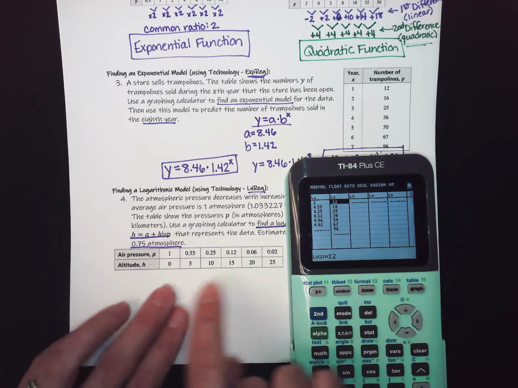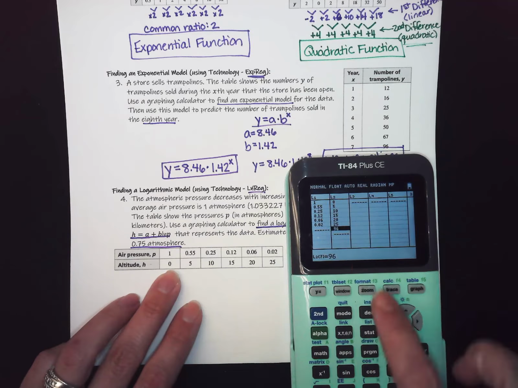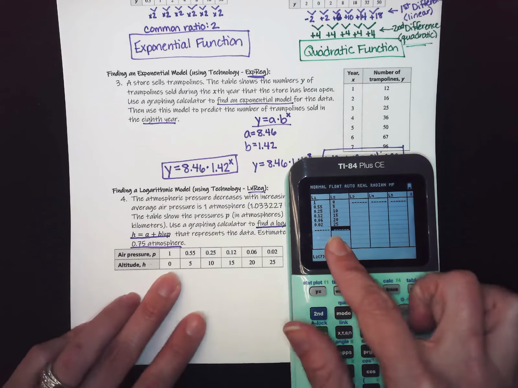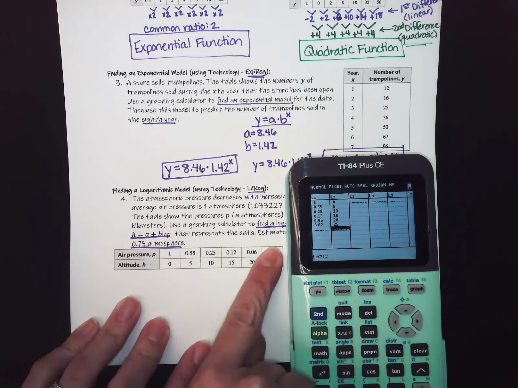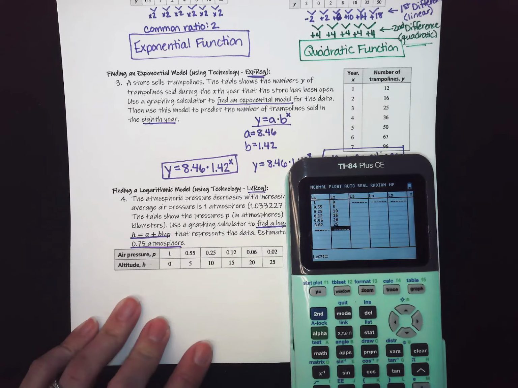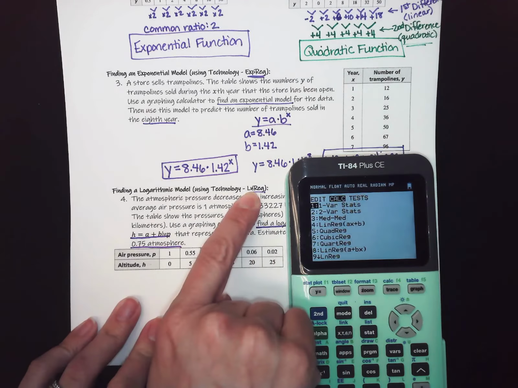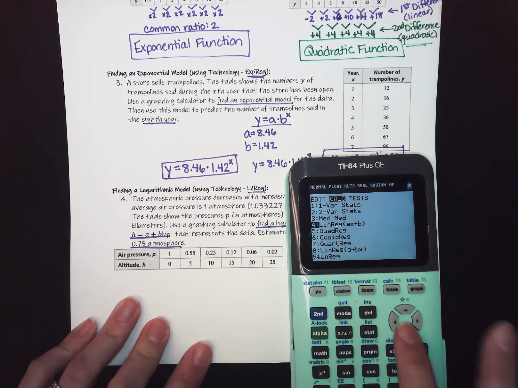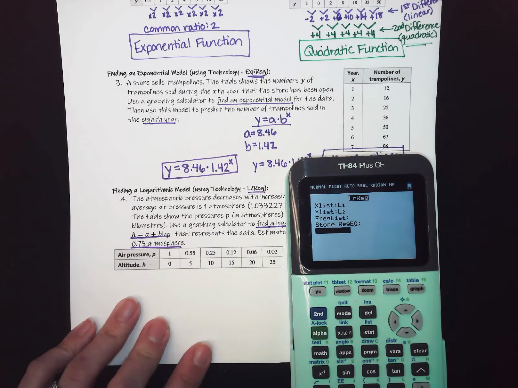Okay, L2 are the altitudes here. So 0, 5, 10, 15, 20, and 25. Again, I end up with the extra data from something previous. I deleted it. So now, notice my columns are the same length. I have all this information entered in. So I wanted to calculate my logarithmic model. So I'm going to push stat, calculate, and we want natural log regression, which is ln/reg. Okay, and I have to enter all the way through until I get to this screen.